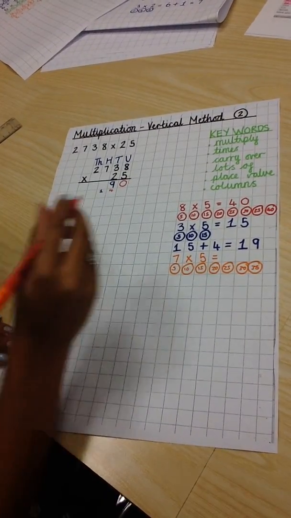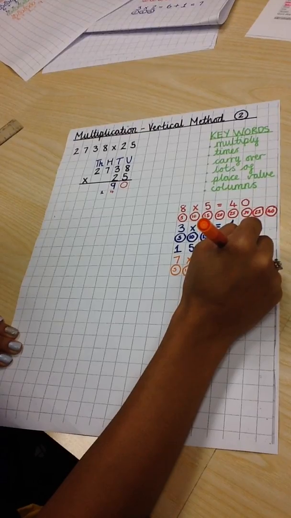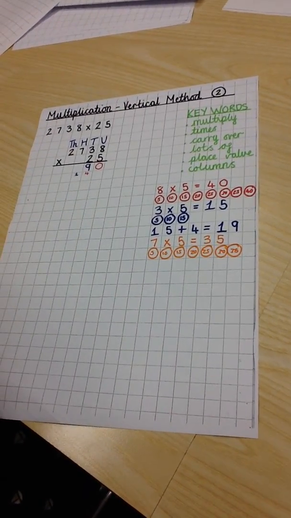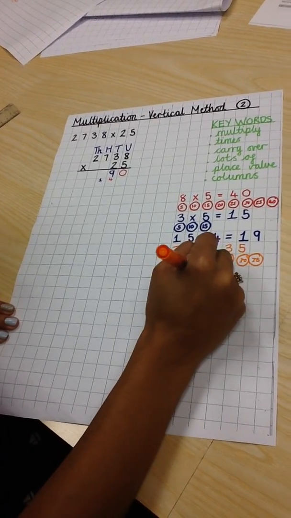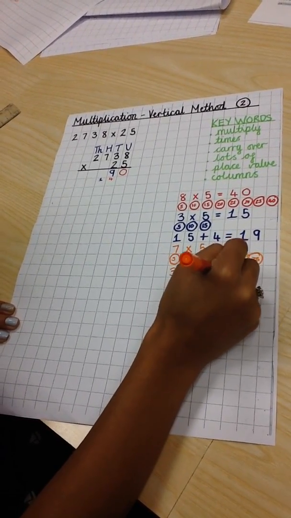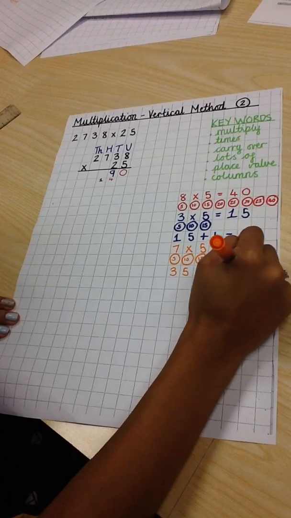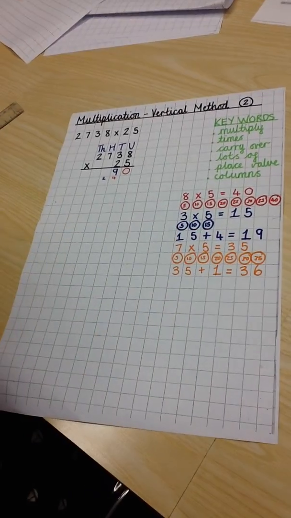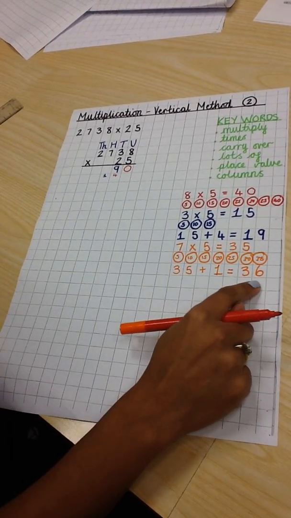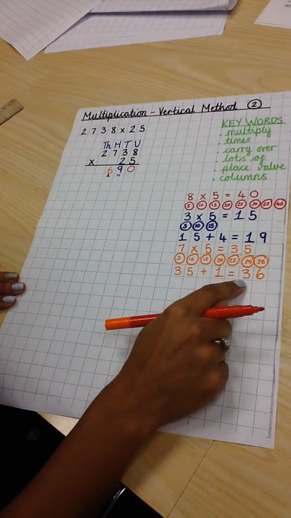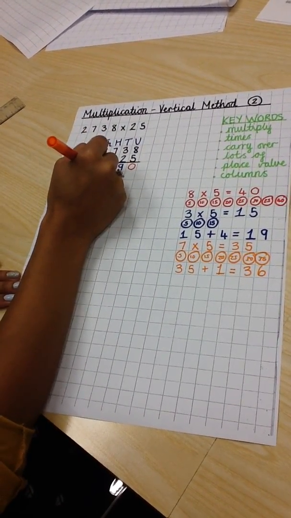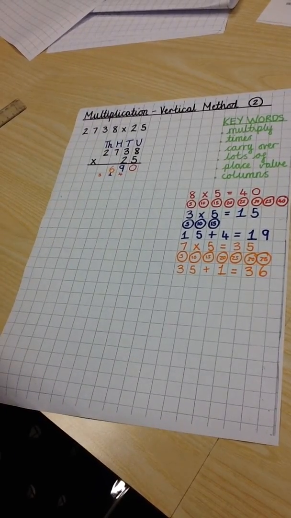The answer is 35. We need to make sure that we add the 1 that we carried over from the previous column. So 35 add 1 is 36. The 6 from this answer goes underneath the hundreds column, and we carry the 3 over into the thousands column, making it smaller and underneath the answer box.